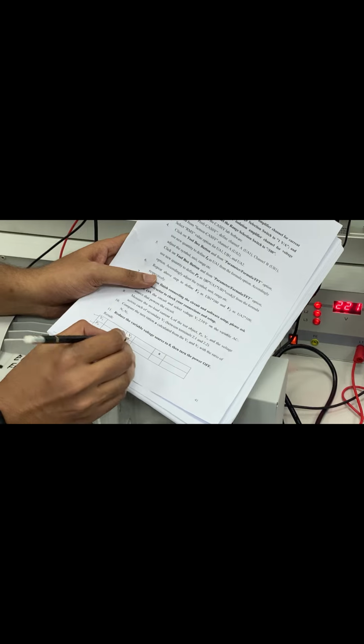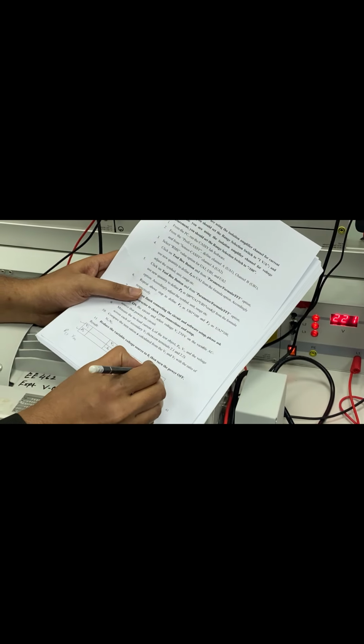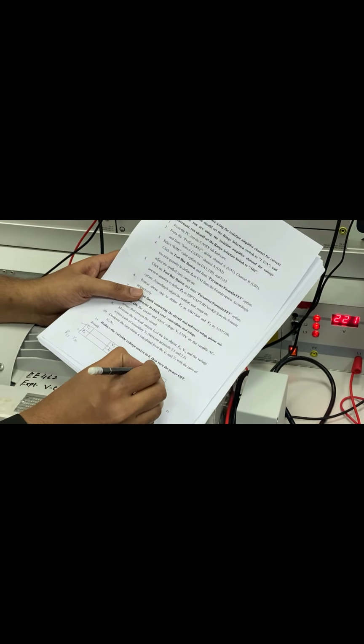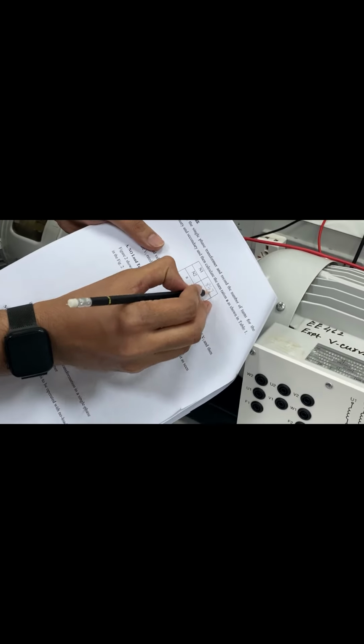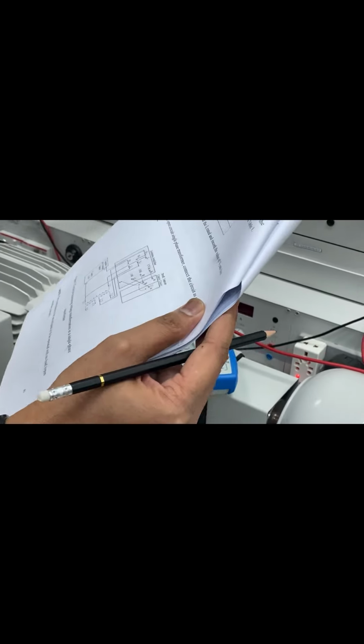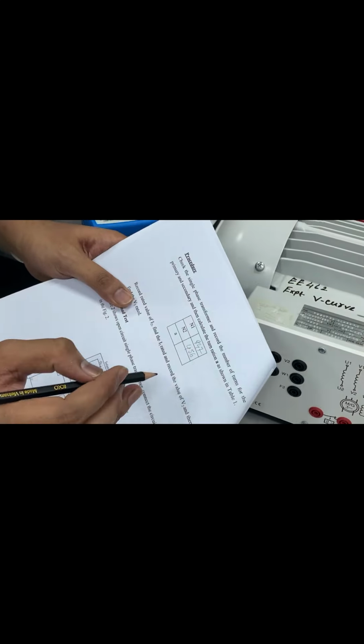But here we are measuring V2 also. Why? To check that a equals N1 by N2 and also V1 by V2, isn't it? N1 by N2 you can find from here. You can see N1 equals 847 and the secondary is 456. So N1 by N2, you check what is the value of a.